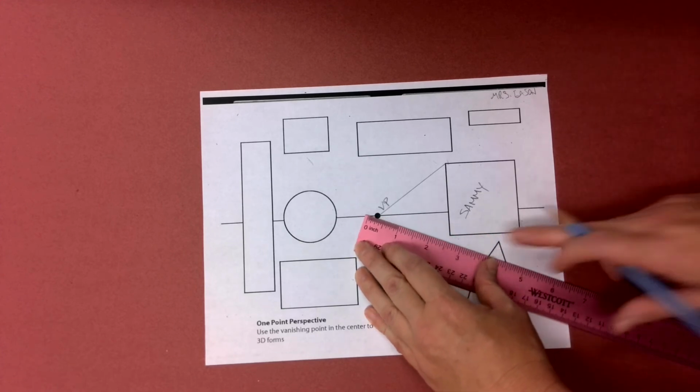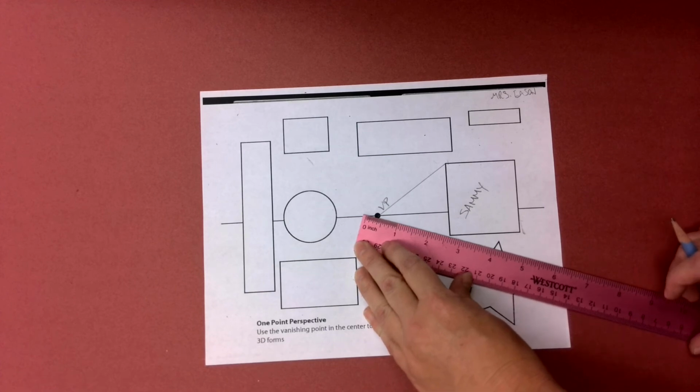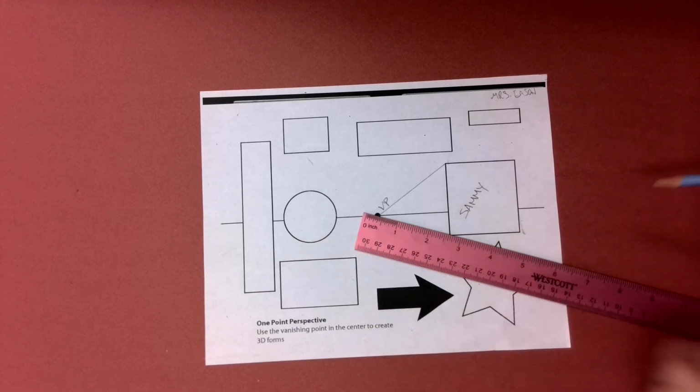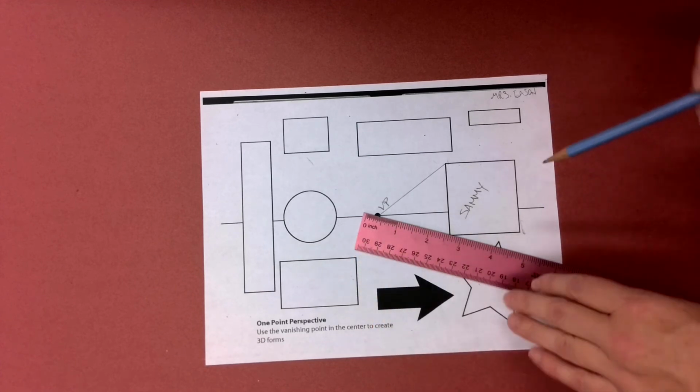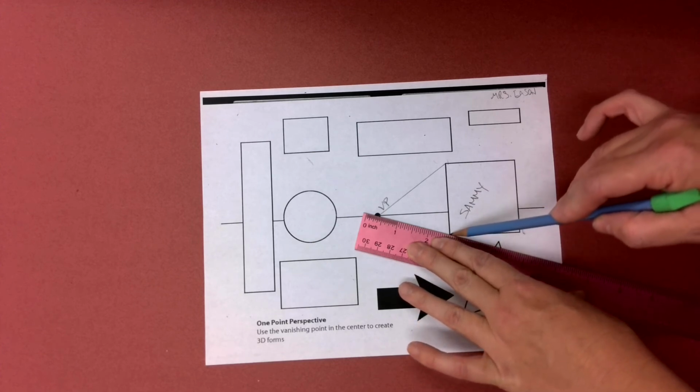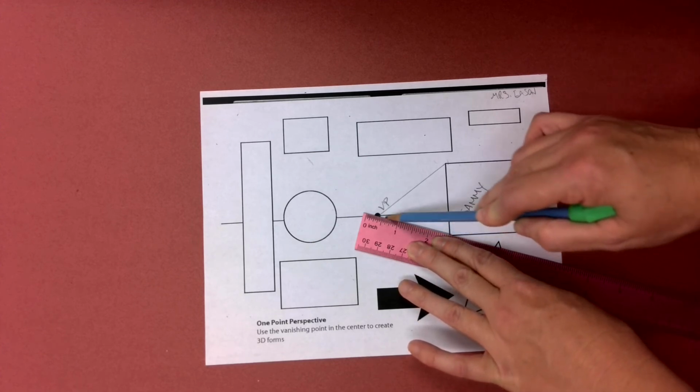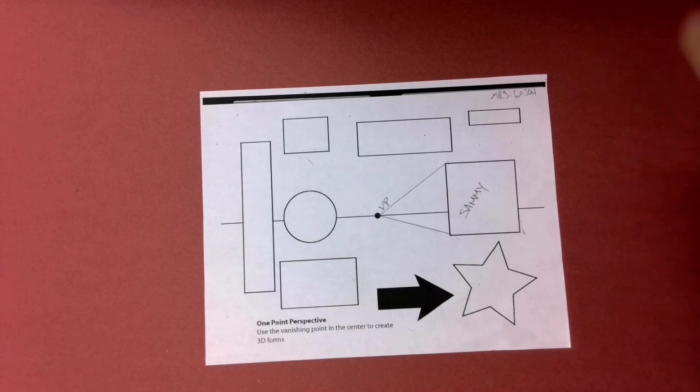Alright, we have the fourth corner down here. Alright, vanishing point and Sammy. Oh, we're good. So we don't stab Sammy. So we'll draw a line from Sammy to our vanishing point. We have completed all the corners that Sammy has.